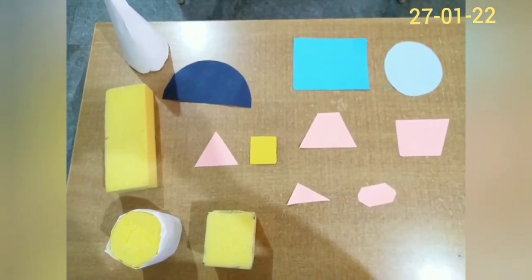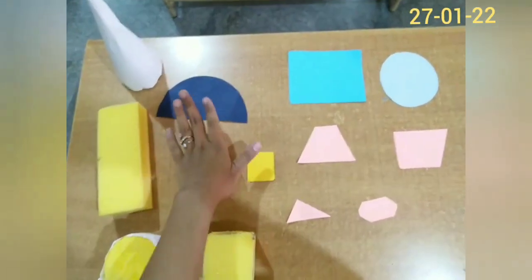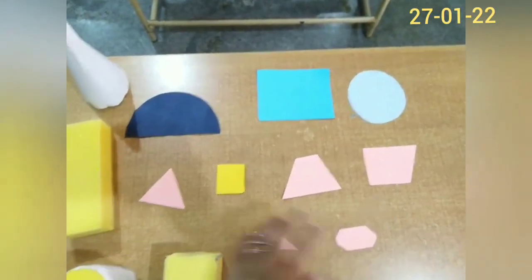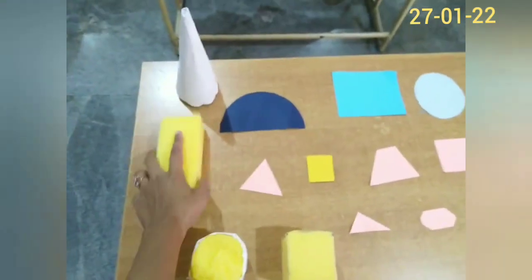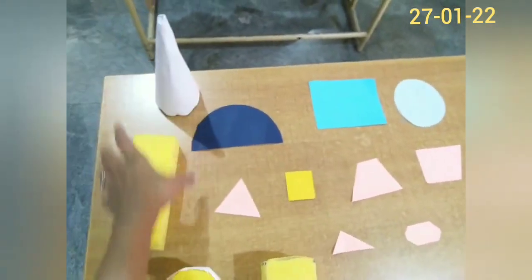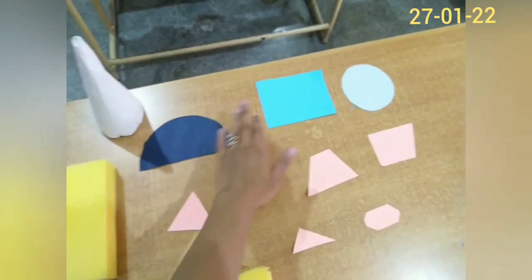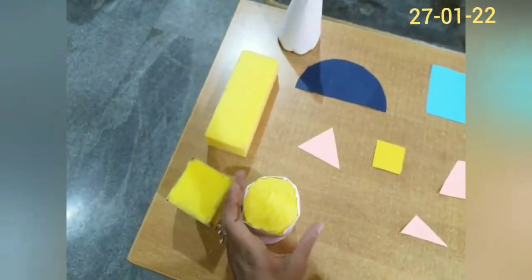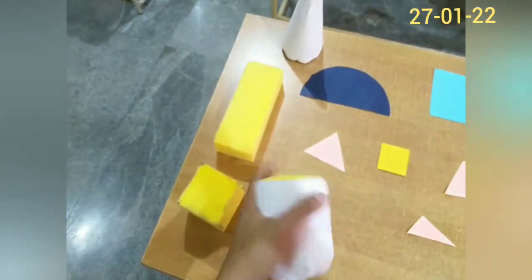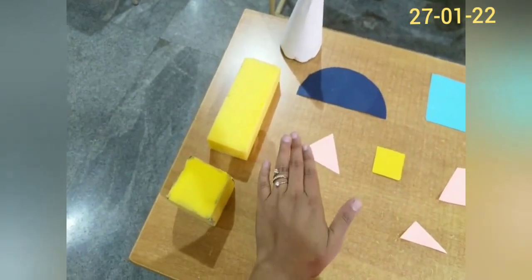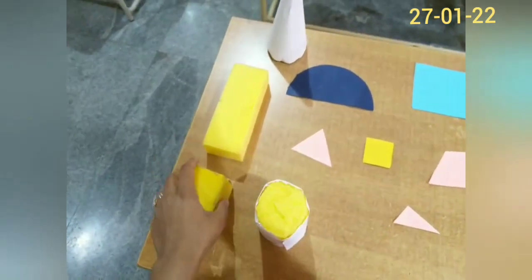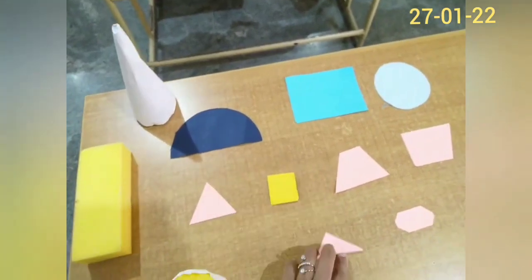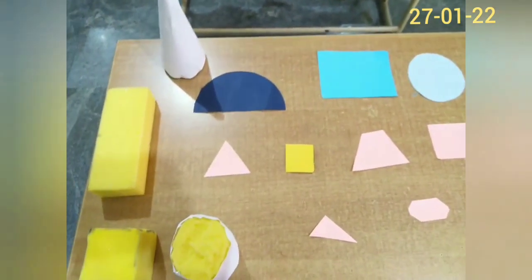So you can see many shapes here. Some are flat and are sticking to the table, and some are bulged and I can touch them and feel them. The shapes which are sticking to the table are called 2D shapes, and the ones which have a volume and we can touch and feel all the sides are called 3D shapes, or also called solid shapes. And you have learnt all these things in your previous classes.